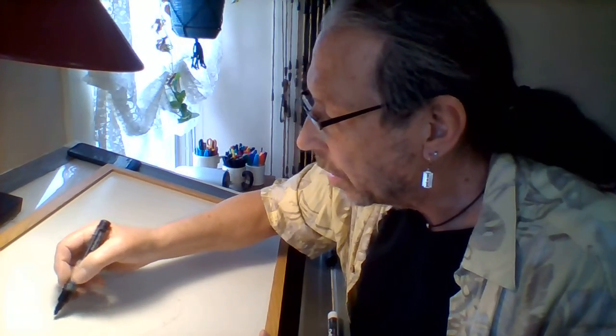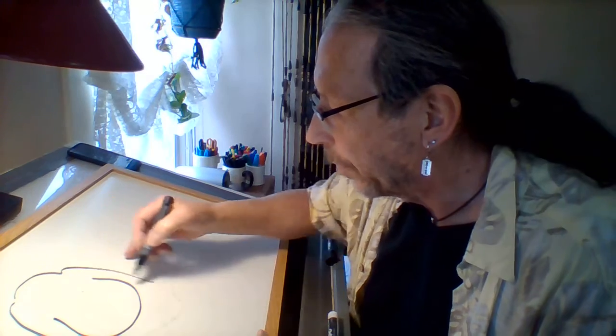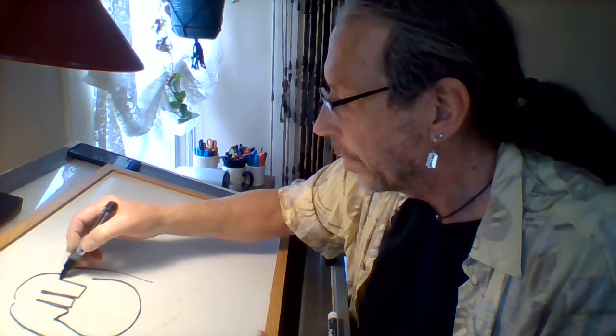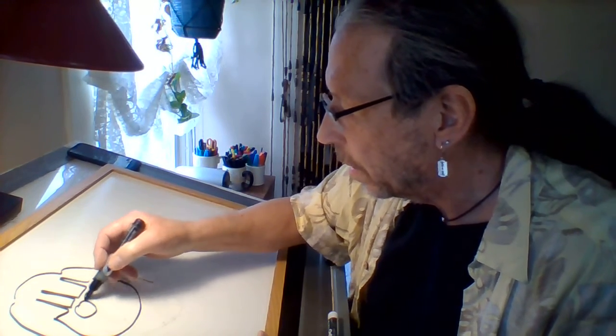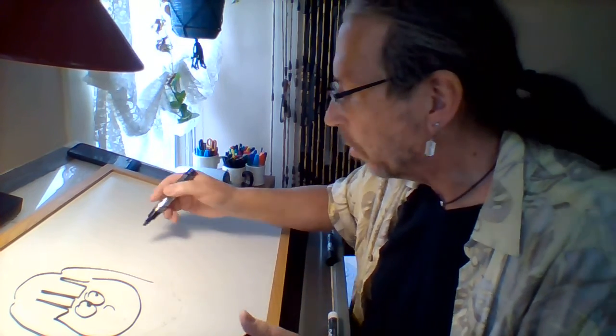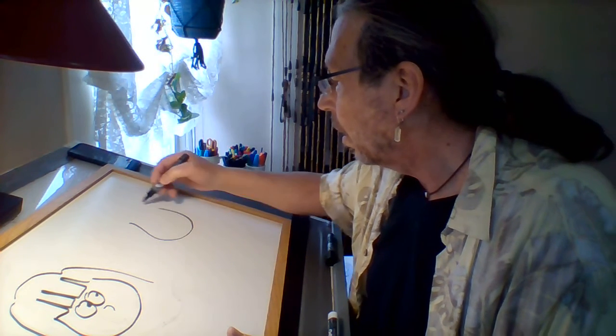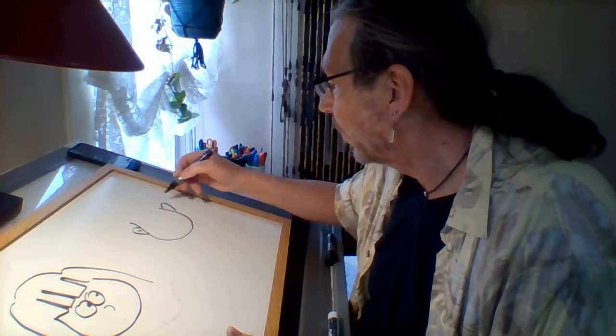Now, let's take a look at something a little different. We'll draw a little girl here. And she is looking over here. We haven't done much with an expression yet. And, well, let's do something kind of fun here.